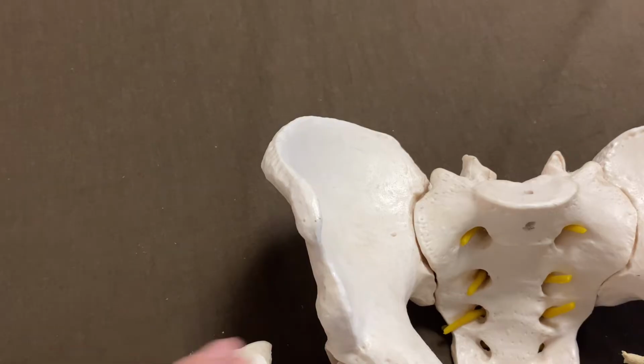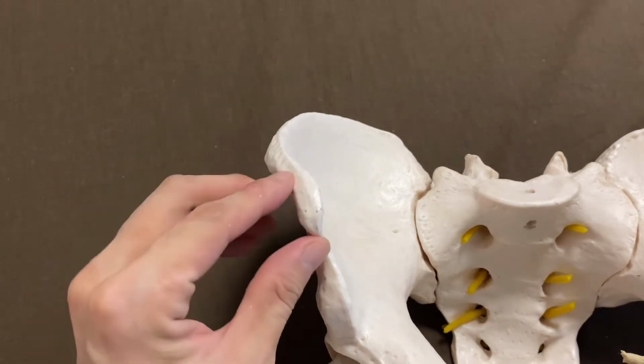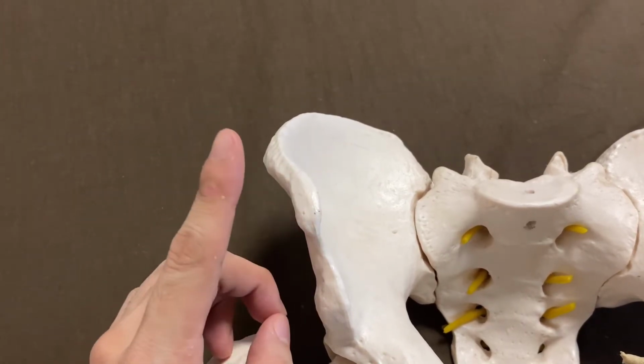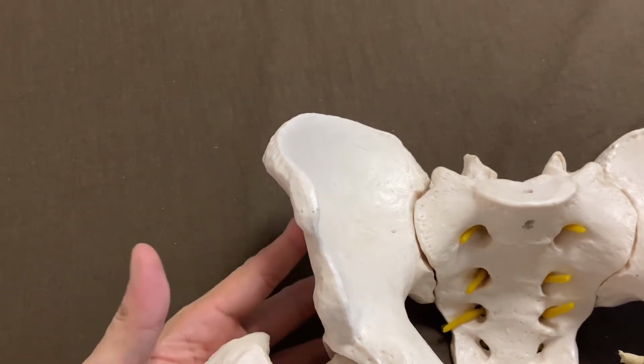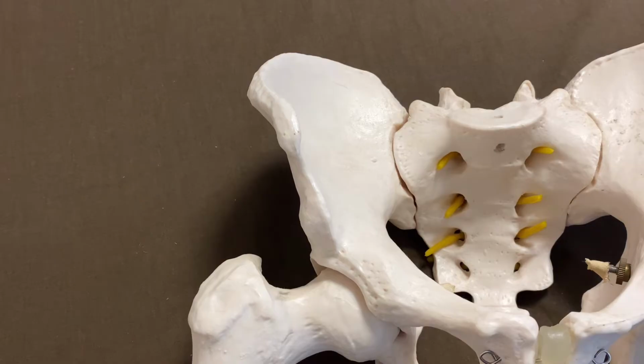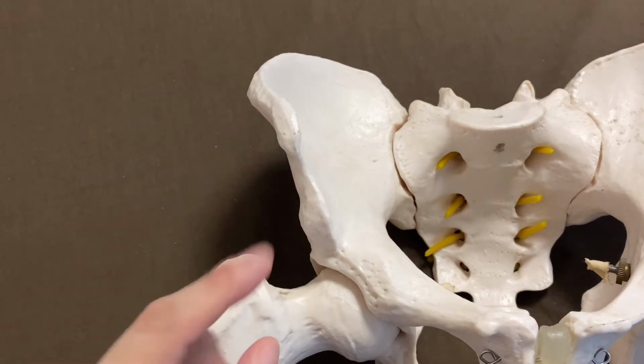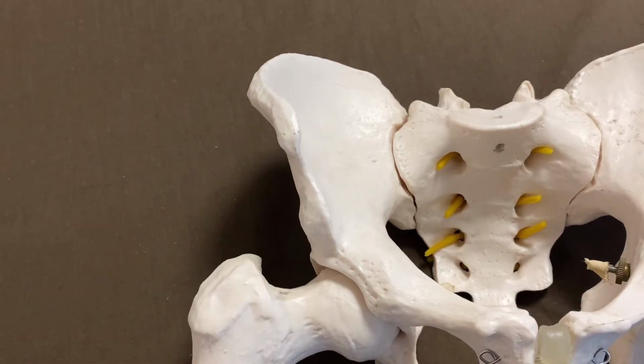There are basically two kinds of muscles attaching around ASIS. One, hip muscles. Two, core muscles, abdominal muscles. I'm gonna explain two hip muscles plus one additional hip muscle first.